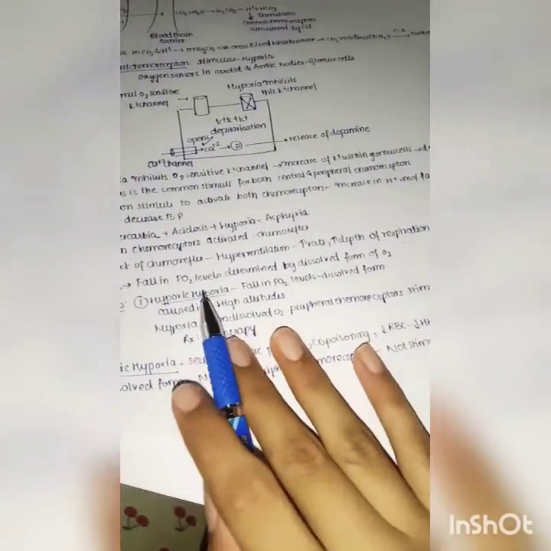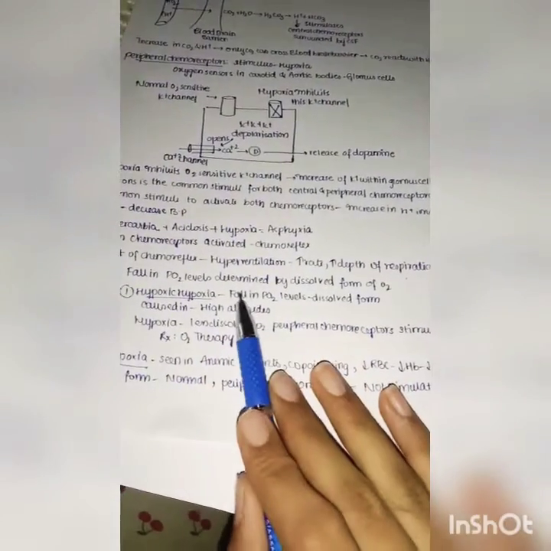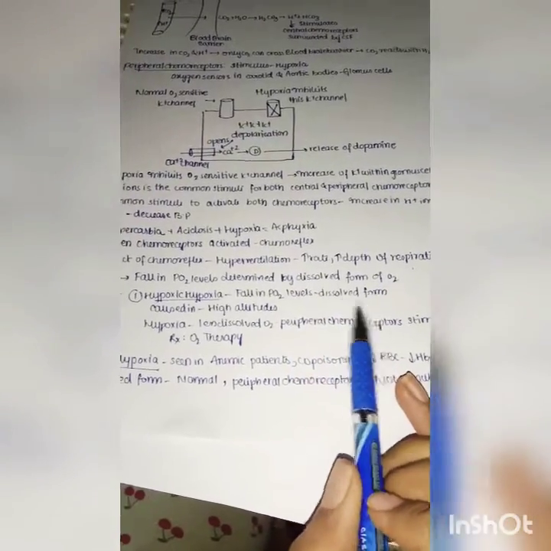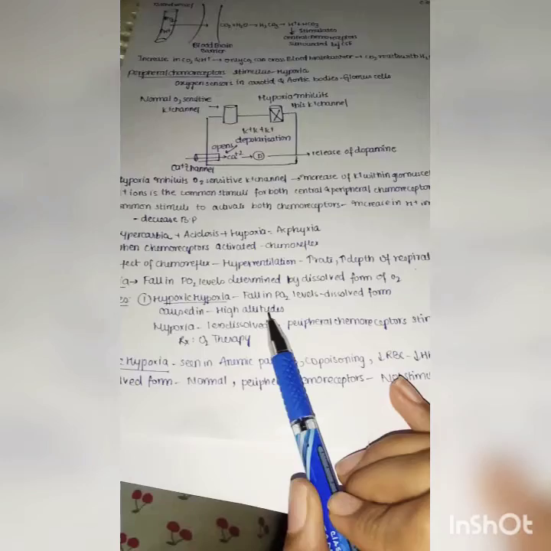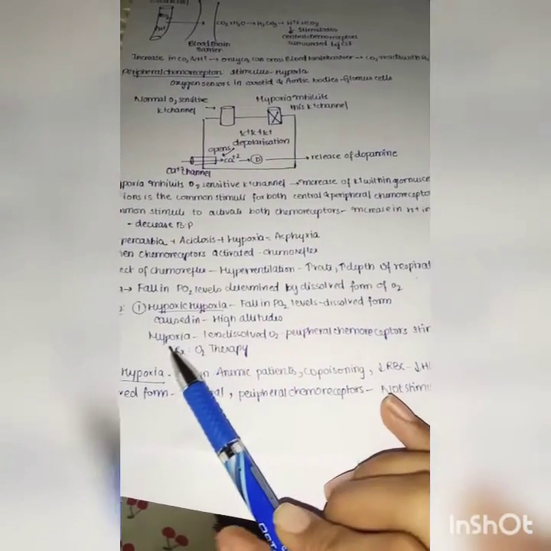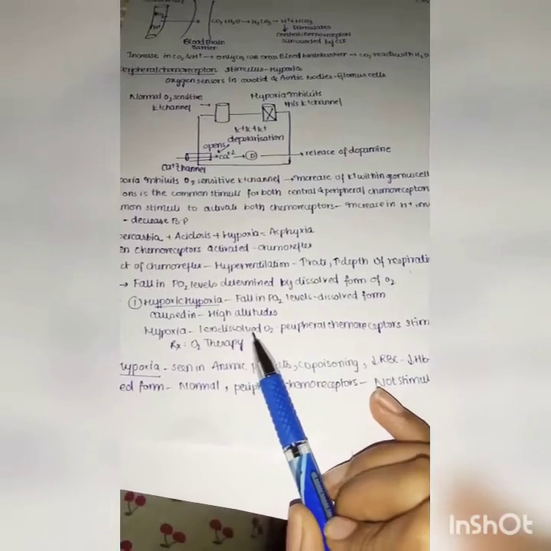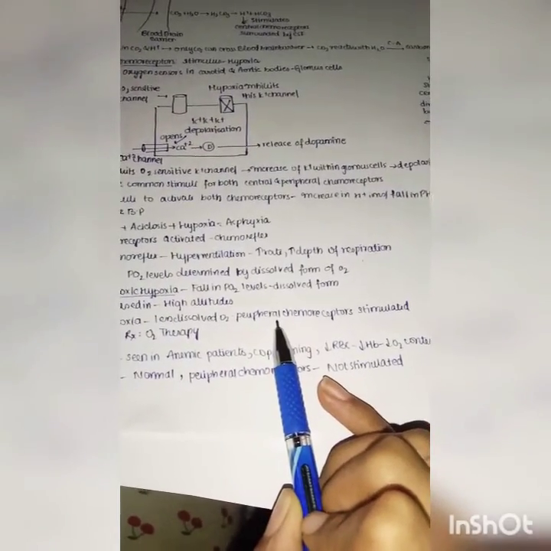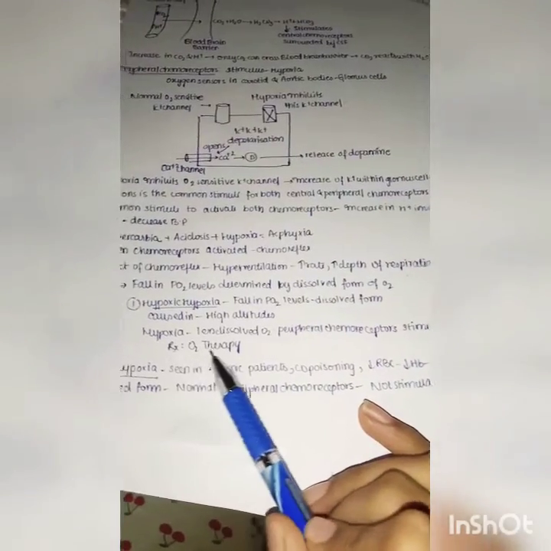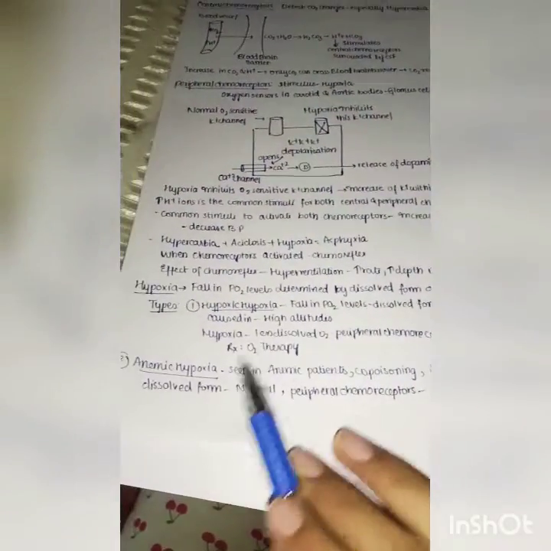So first let us discuss hypoxic hypoxia. This hypoxic hypoxia is nothing but the fall in partial pressure of oxygen level, especially the dissolved form. It is caused especially at high altitudes. If you go to high altitudes, the oxygen level drops. So hypoxia is less dissolved oxygen, and even the peripheral chemoreceptors are stimulated. Because of this, the treatment you can give here is oxygen therapy.